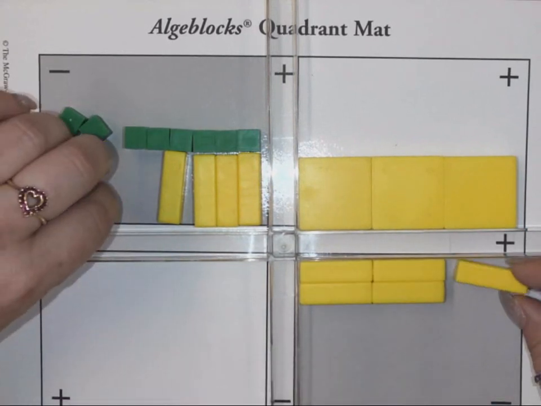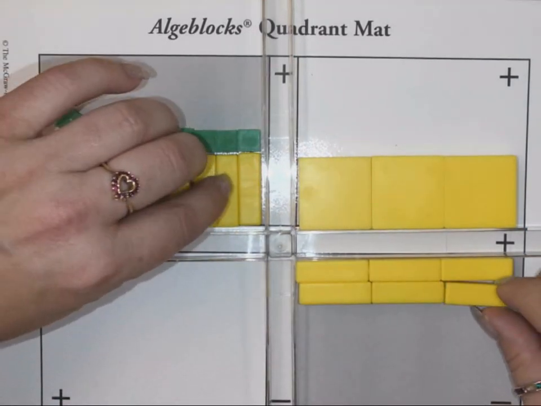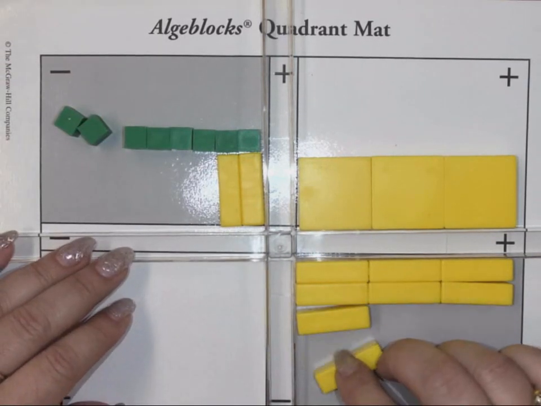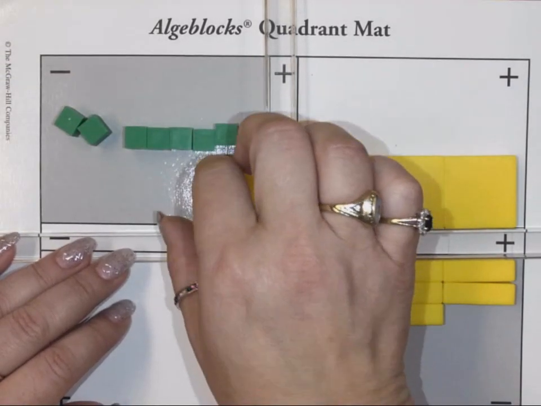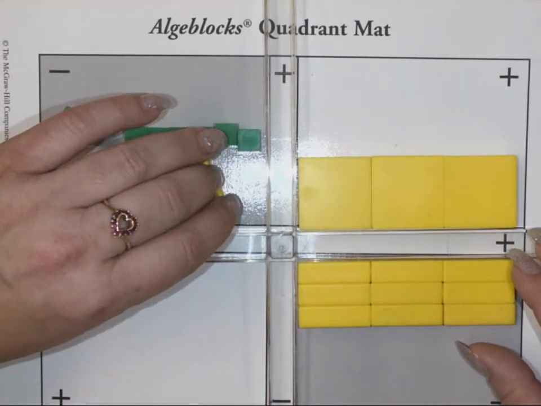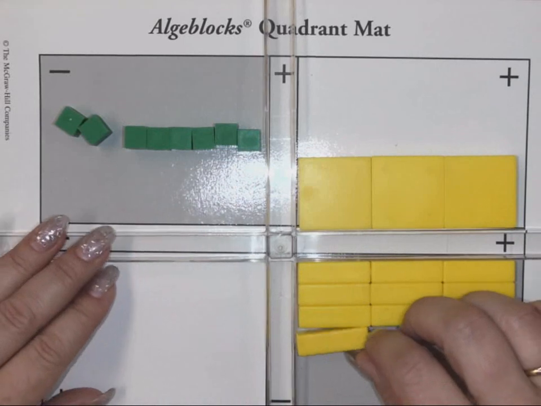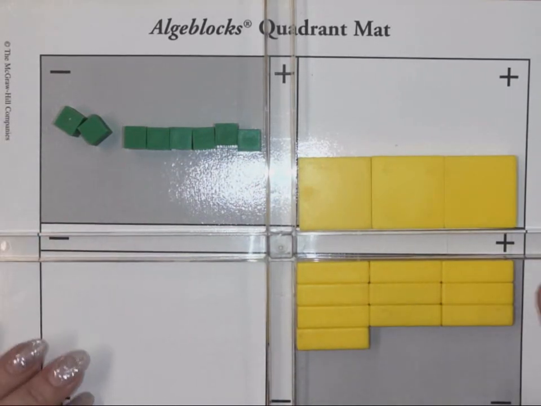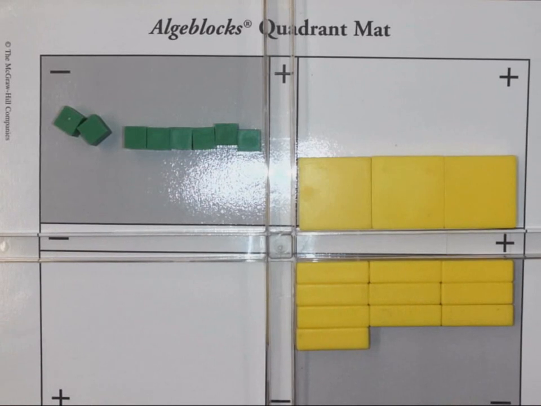And in my brain as the teacher, I'm thinking, I'm going to have to end up lining this stuff up. I've only got 10 negatives. I really need 12 negatives, right? How can I do that?